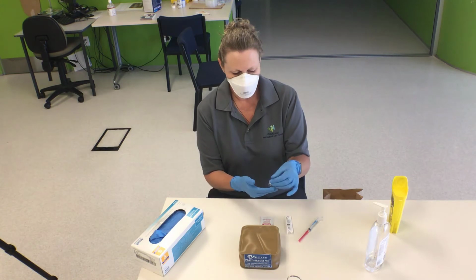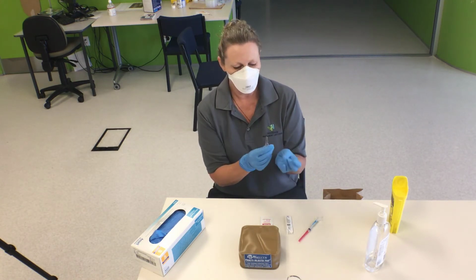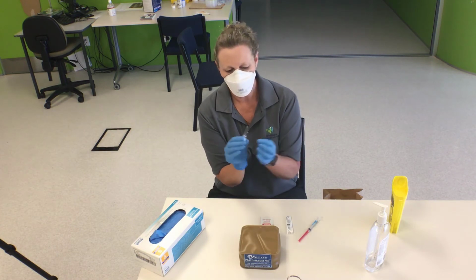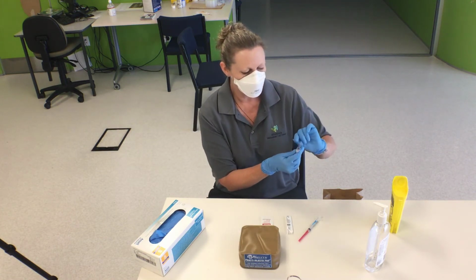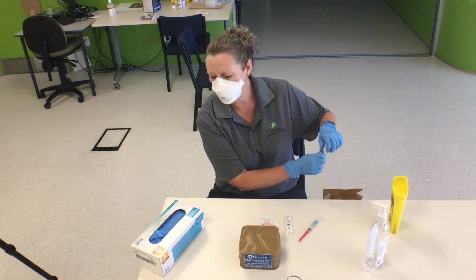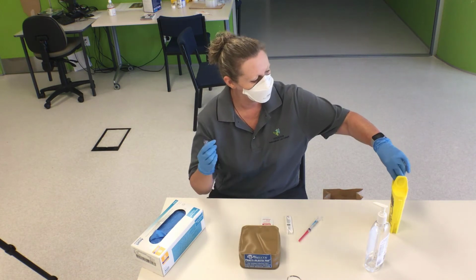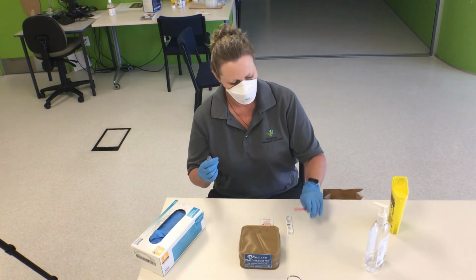So I've got my medication, it has been checked, and just when you're opening an ampule, if there is a dot on the ampule, make sure that your thumb is on the opposite side to the dot. I like to always make sure that I'm not facing anyone as I pop that ampule, and I now have a sharp.